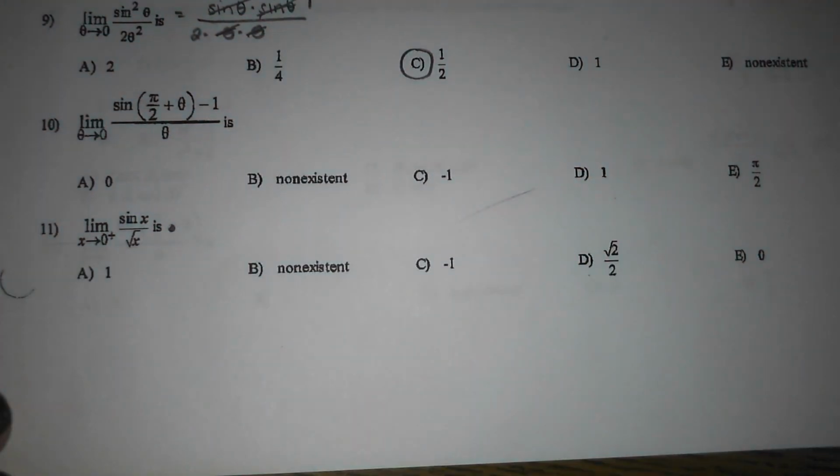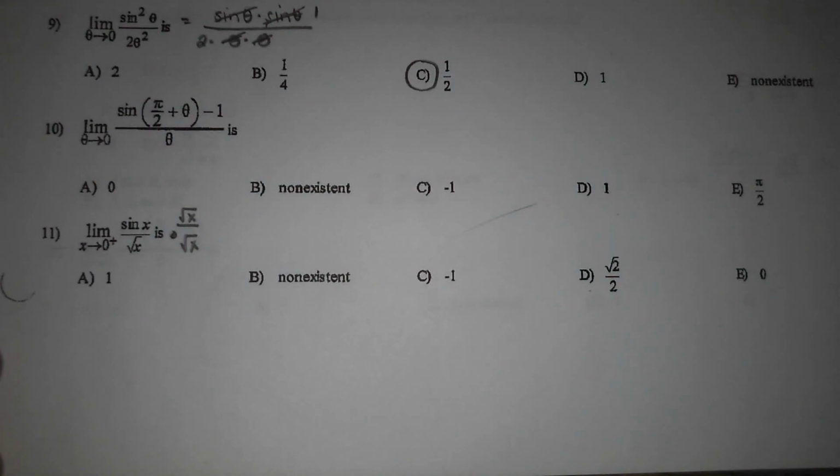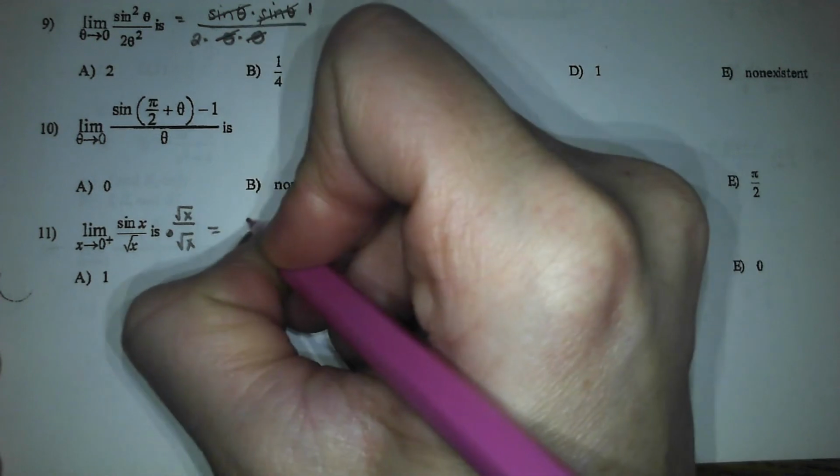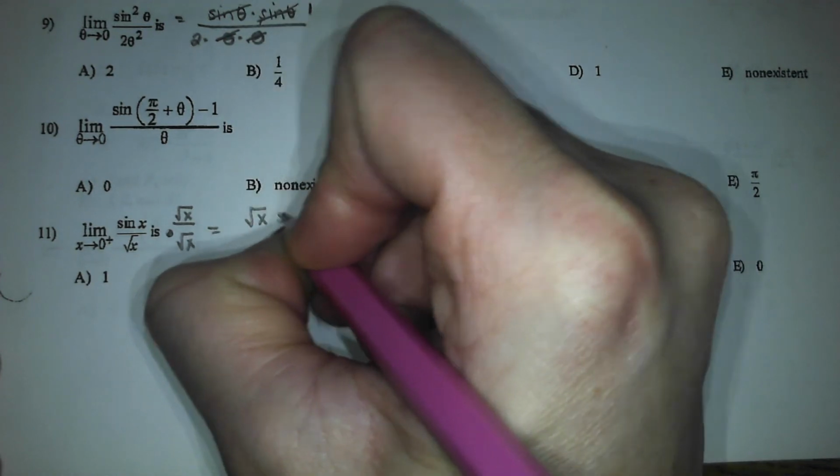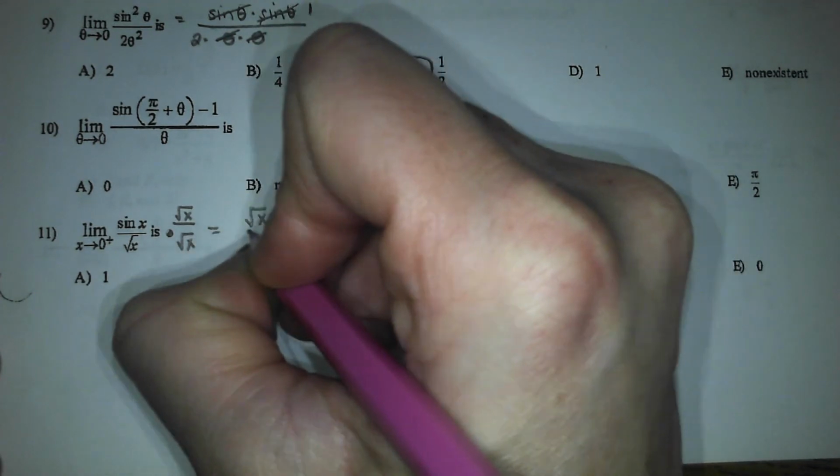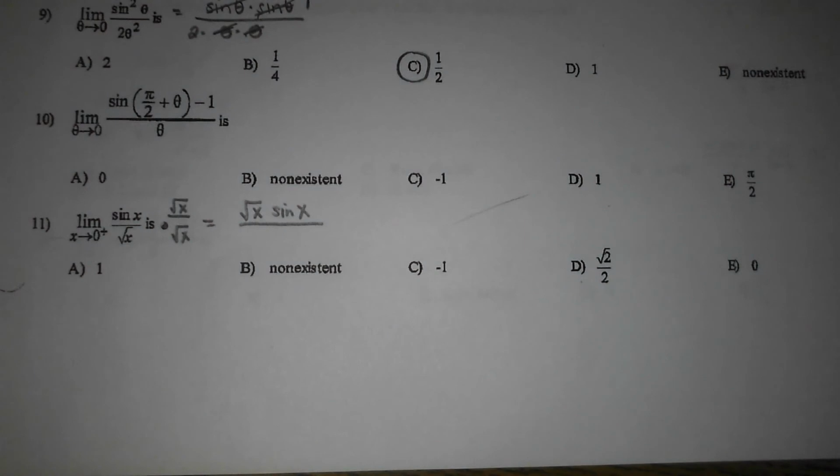What would I have to multiply by to let this turn into having a sine of x over x. Olivia. Radical x. So if I multiply by radical x over radical x, I get root x sine of x over x.